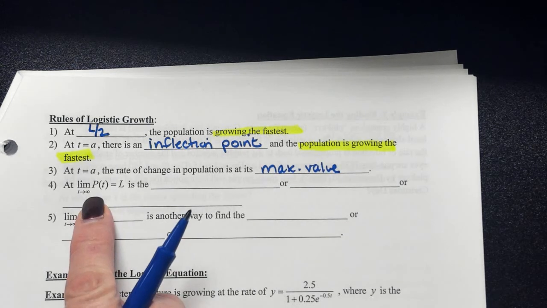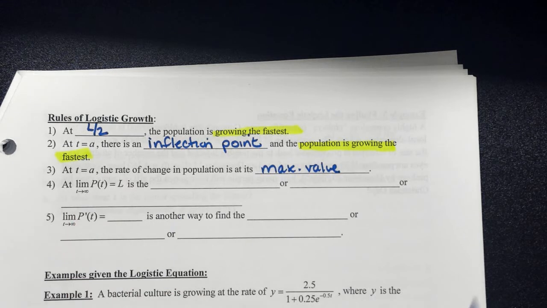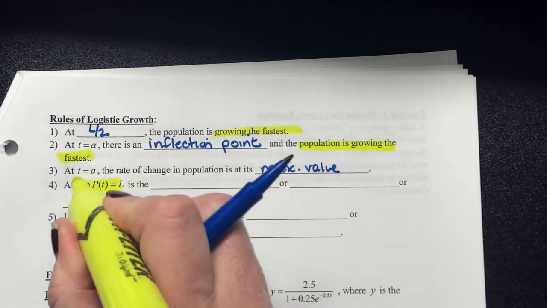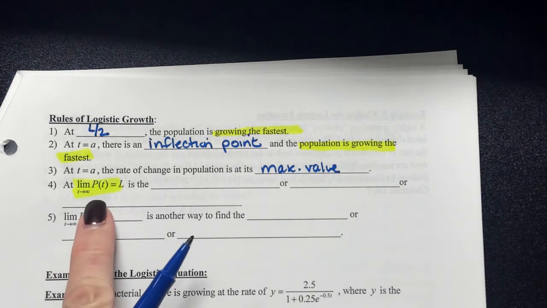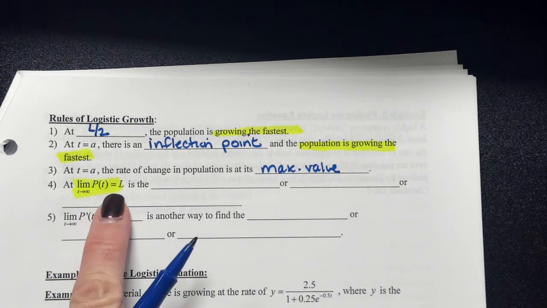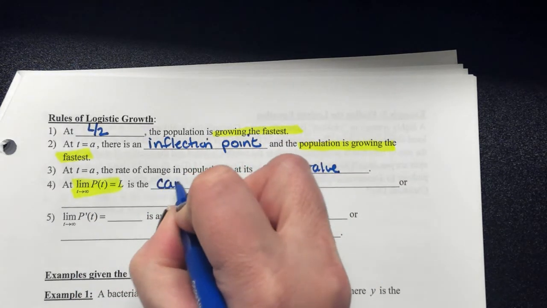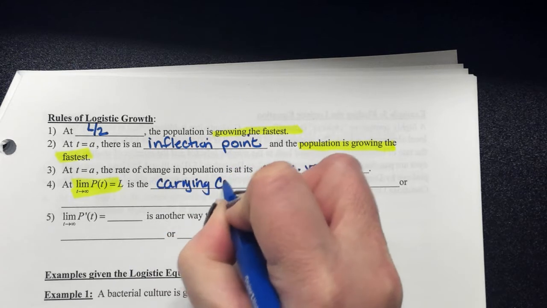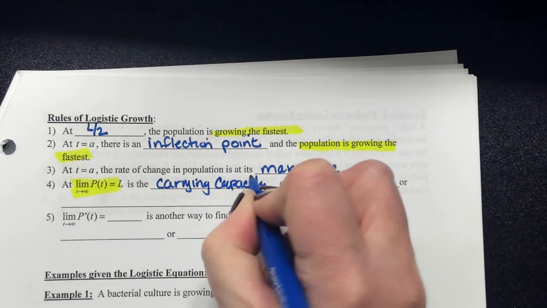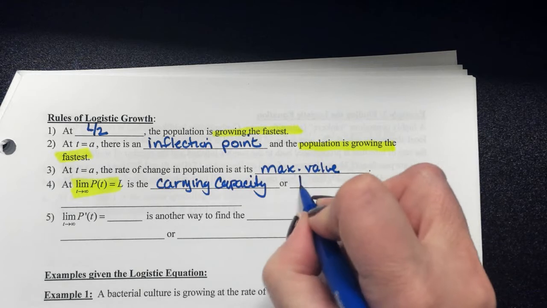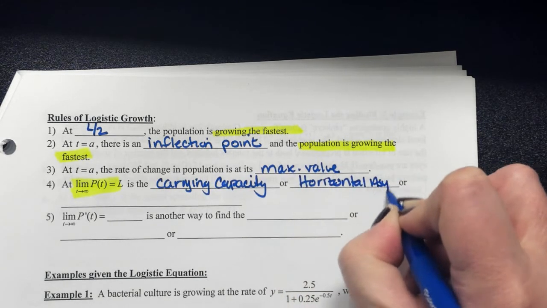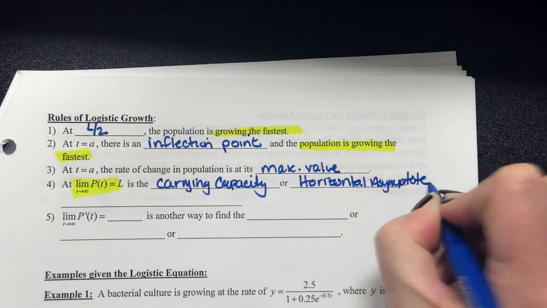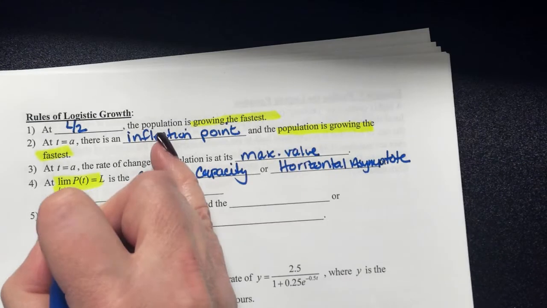So another thing they may ask you about logistical equations is to find the limit as t approaches infinity. So when they're giving you the logistical curve and they want to know the limit as t approaches infinity, that's just simply another way of them asking you about your carrying capacity. And remember, the carrying capacity is also a horizontal asymptote, which is also its limiting value.